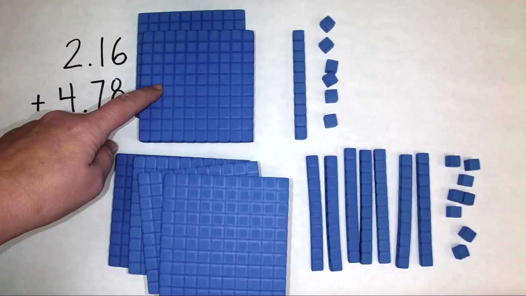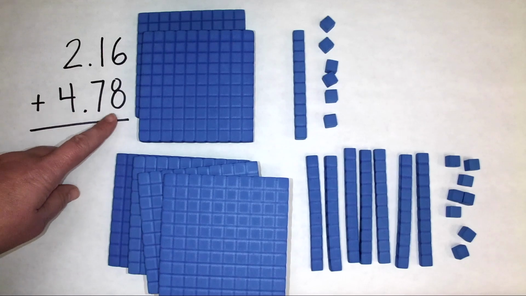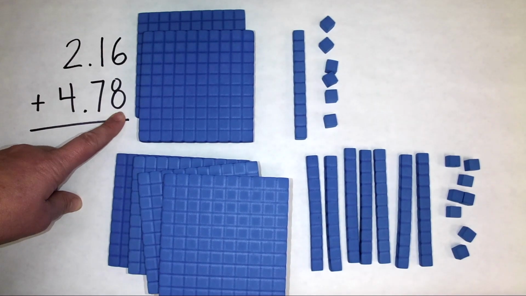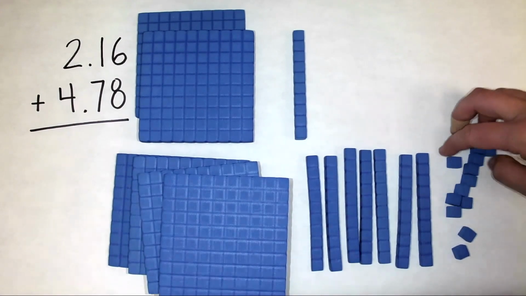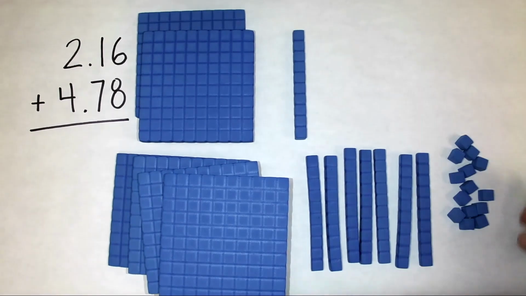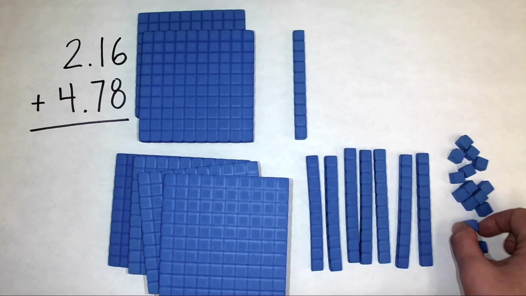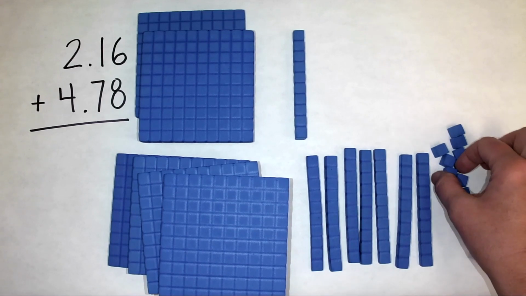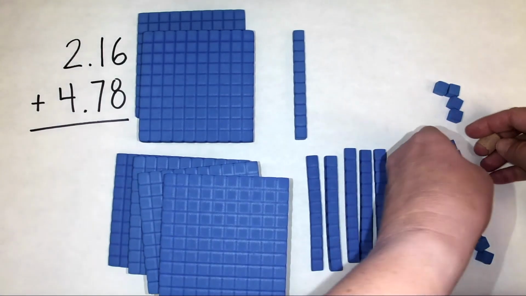So now I'm going to add 2 and 16 hundredths plus 4 and 78 hundredths. With the traditional algorithm, I start in the place value that is the least. Here, that is the hundredths column. So I'm going to go ahead and add all my hundredths together. So I'm going to do the motion of adding them together here. And then I ask myself, if I have more than 9 hundredths, I have to regroup. So let's see what we have here. We have 1, 2, 3, 4, 5, 6, 7, 8, 9, 10. Okay, I'm kind of lining them up there for a reason.